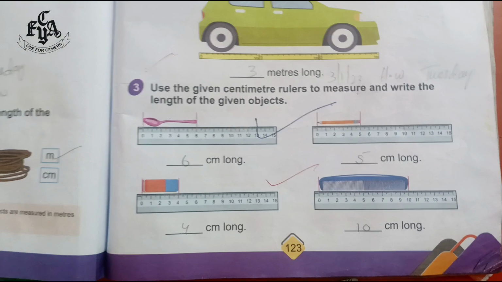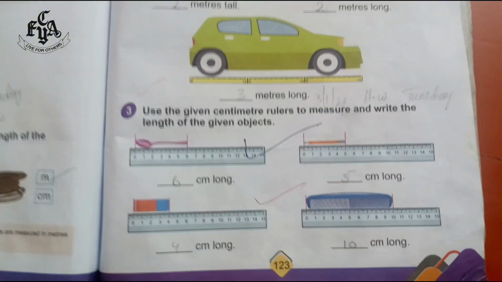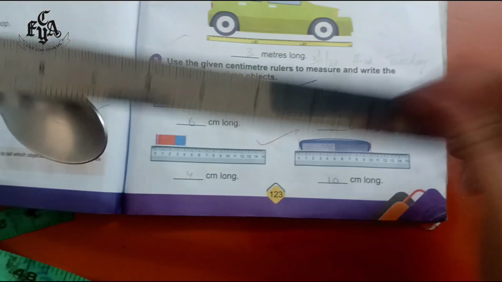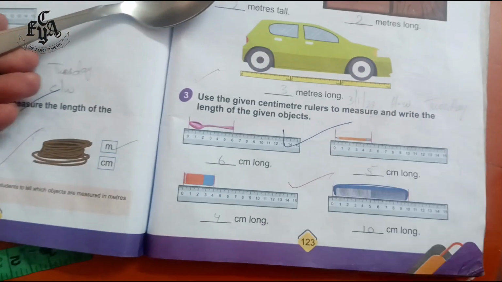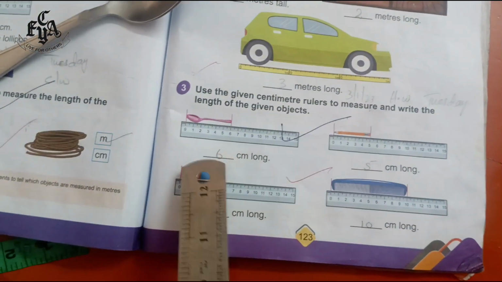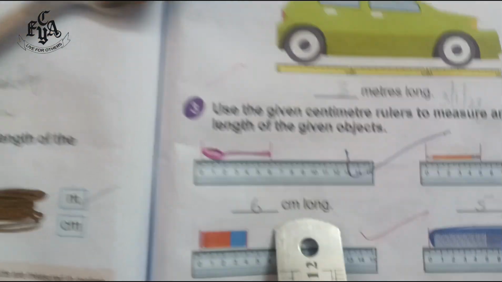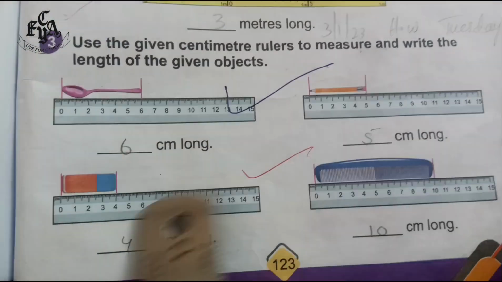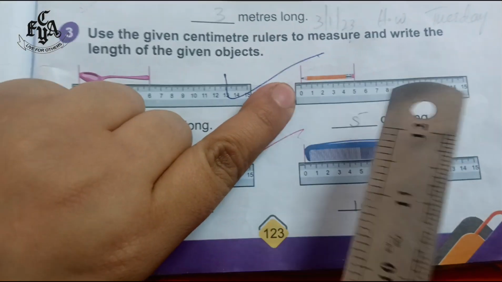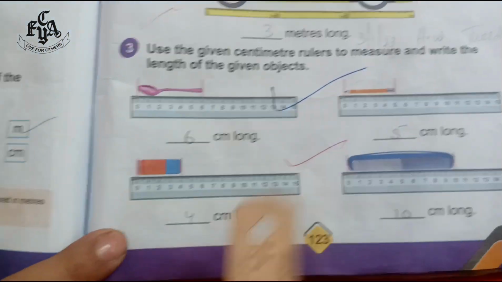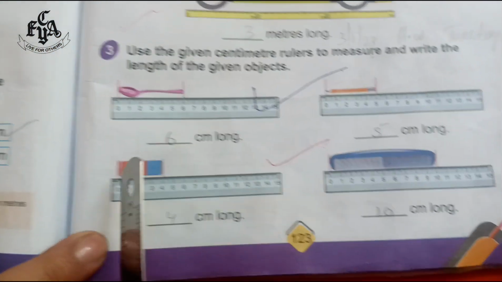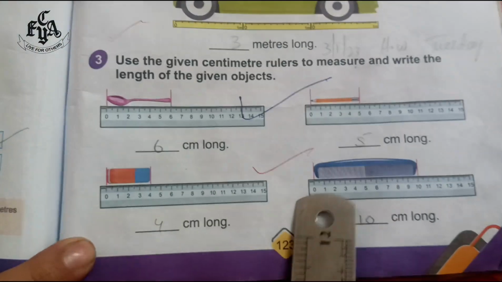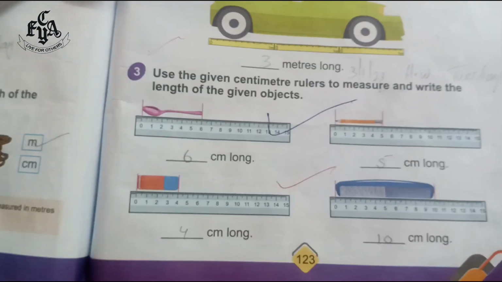And another exercise that belongs to centimeter and meter, this is also the spoon. As I told you, the spoon is always measured with a scale. Whenever it comes to centimeter we always measure things with a scale. The spoon is 6 centimeters long, and another one is the pencil. The pencil is 5 centimeters long, and here we can write 5 because from one point to another point here is 5. And another one is the eraser. From one point to another point, it is 4 centimeters. Here I can write 4, and the comb, from one point to another point, is 10 centimeters long.